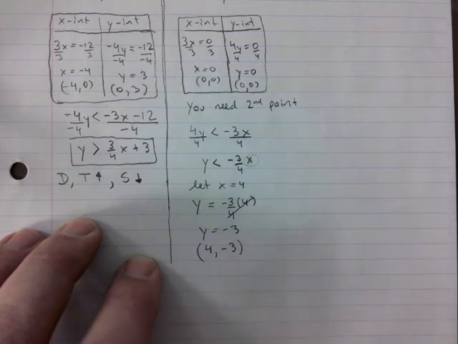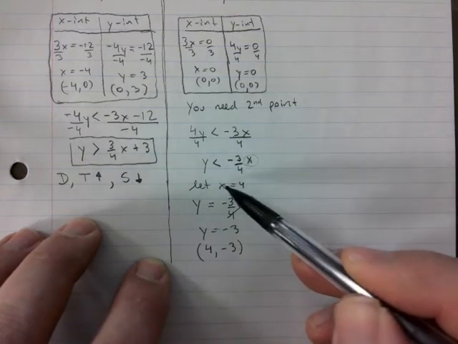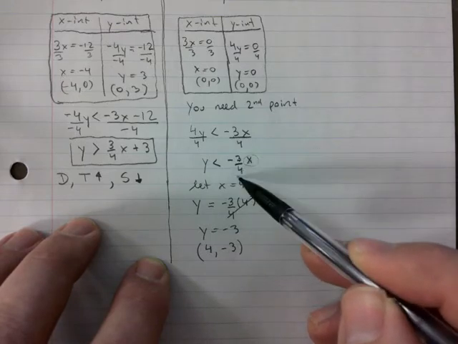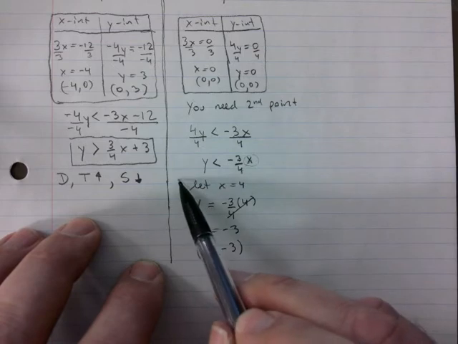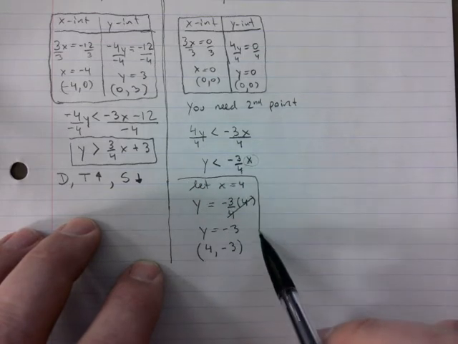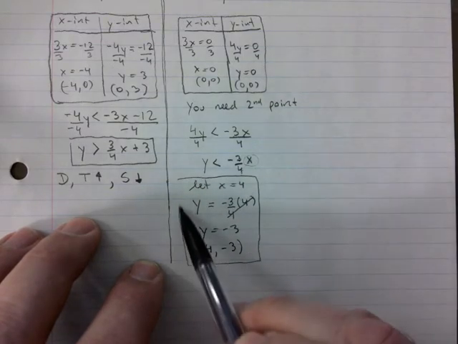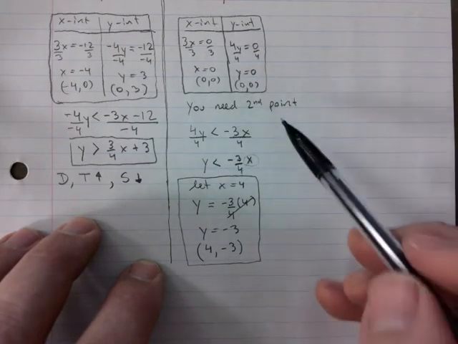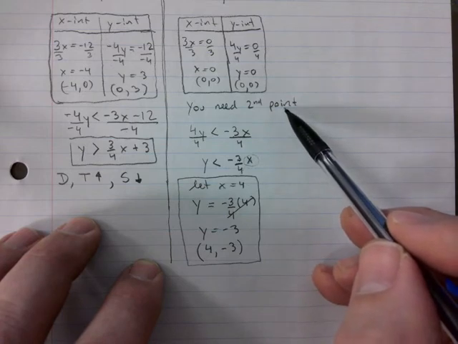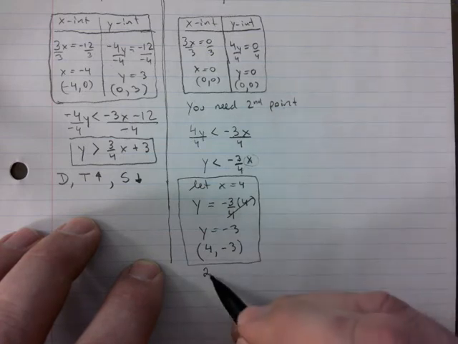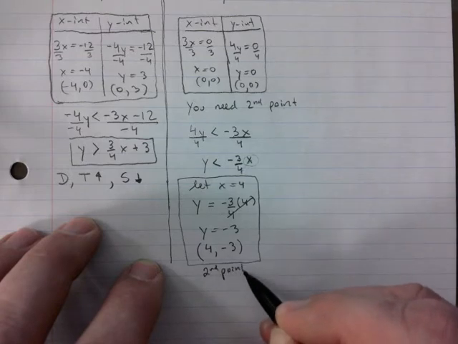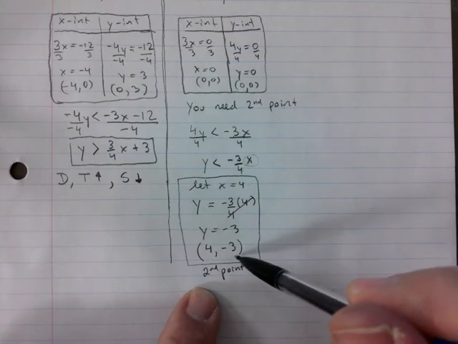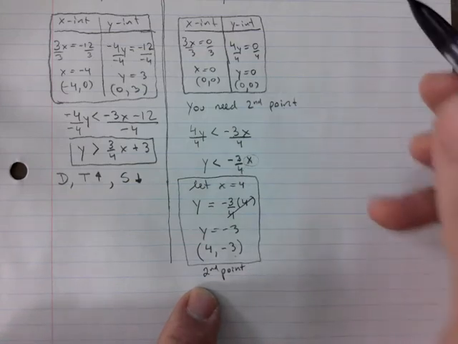Sometimes it's easier to just pick x equal to 1. In this case, I chose 4, so I could cancel out that denominator of 4. So how about this? We do this. This is an aside here. It only needs to be done every once in a while when it's something like this where you have both zeros. So this is my second point. Now you have 0, 0, and this point we just found to connect. So now you're in business, right?